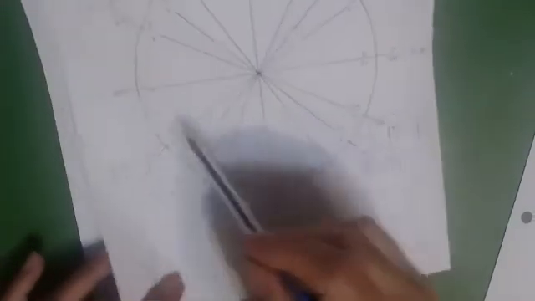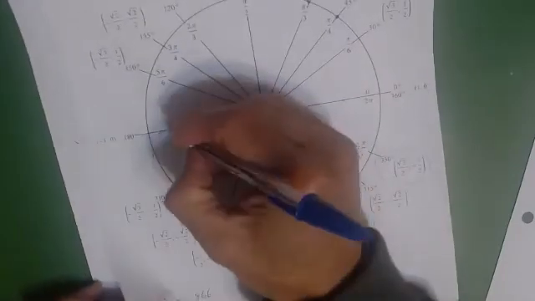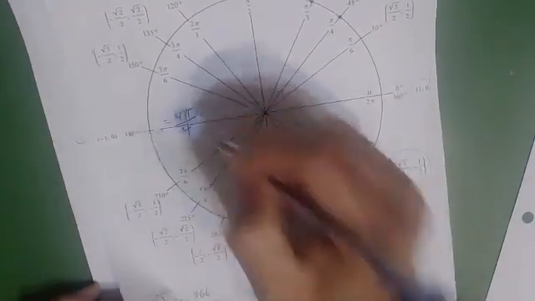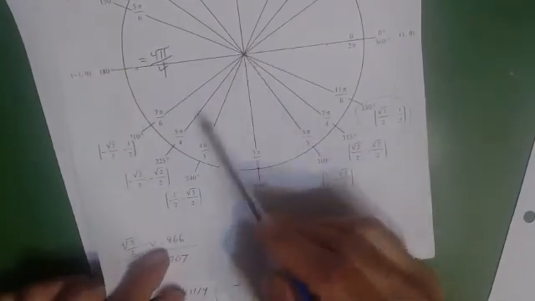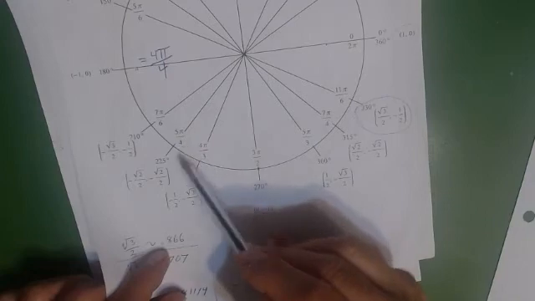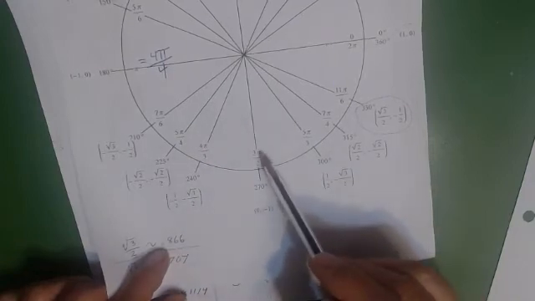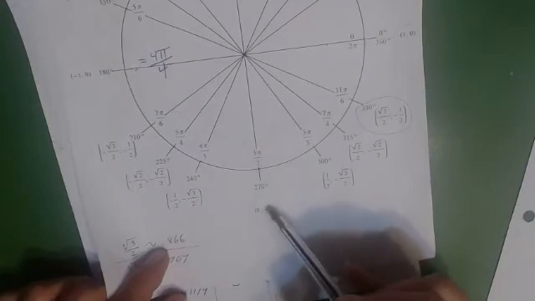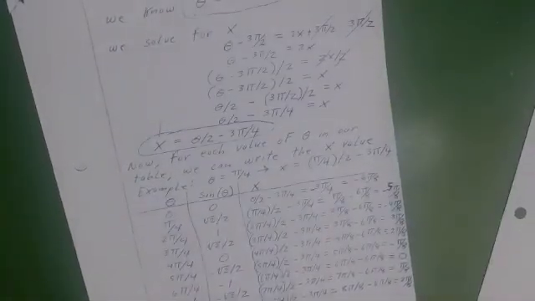The value for this would be 4 pi over 4, right? Pi equals 4 pi over 4, right? Sine of that's 0. And we can get the sine of 5 pi over 4 here, etc. This would be 3 pi over 2, which is the same as 6 pi over 4. And here's the sine. And you just travel around the circle. That gives you your sine values.